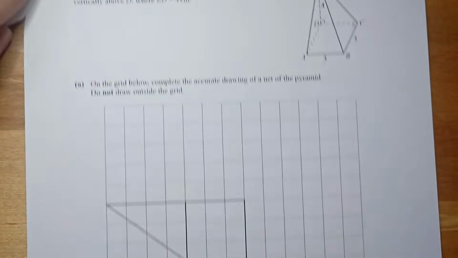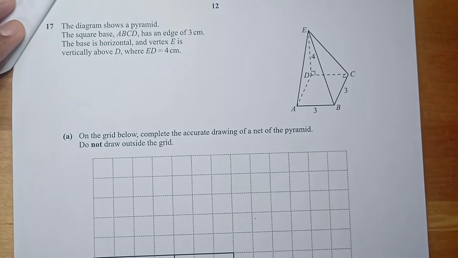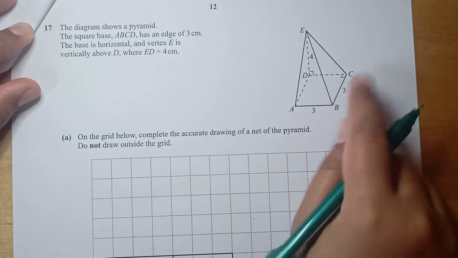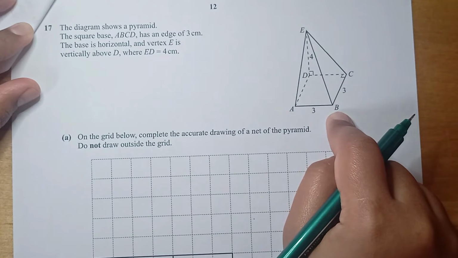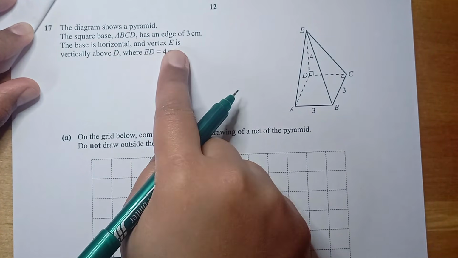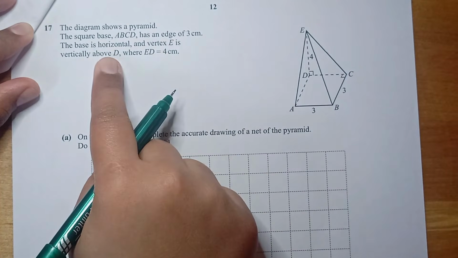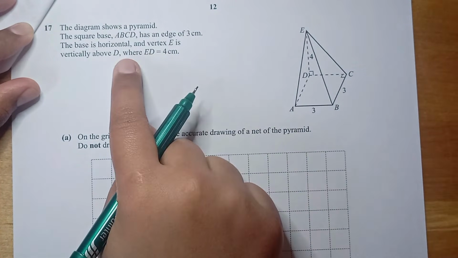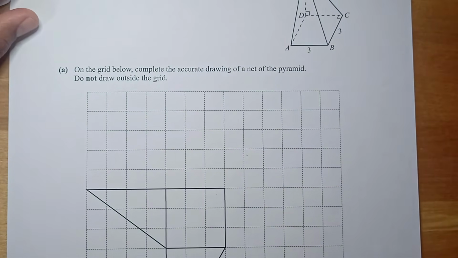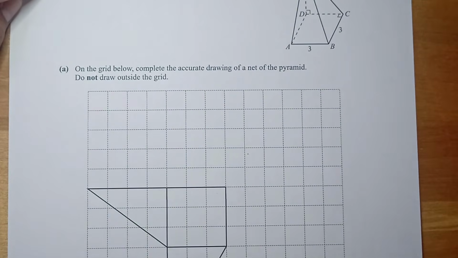Okay, now question number 17. The diagram shows a pyramid. The square base ABCD is a square base, has an edge of 3 centimeter. The base is a rectangle and the vertex E is vertically above D. E is vertically above D, where ED is 4 centimeter. In part A, on the grid below, complete the accurate drawing of the net of the pyramid. Do not draw outside the grid.